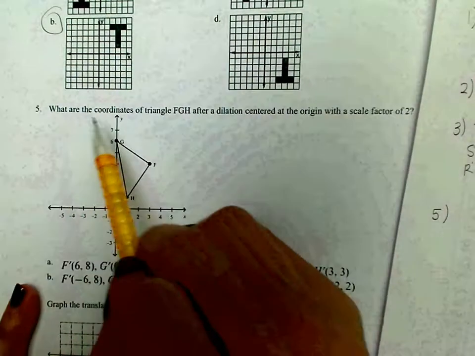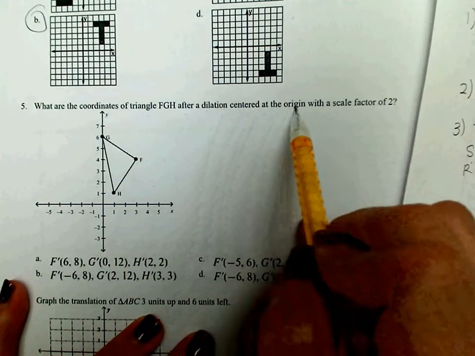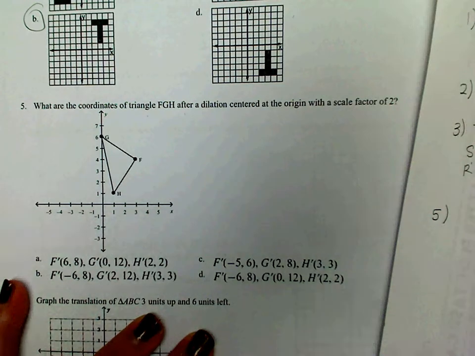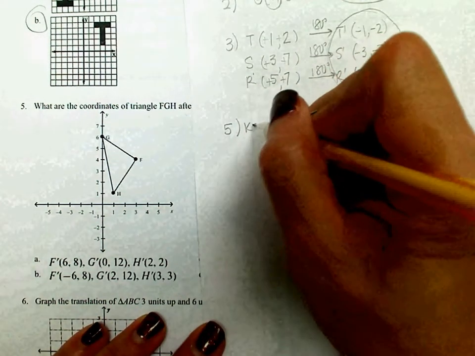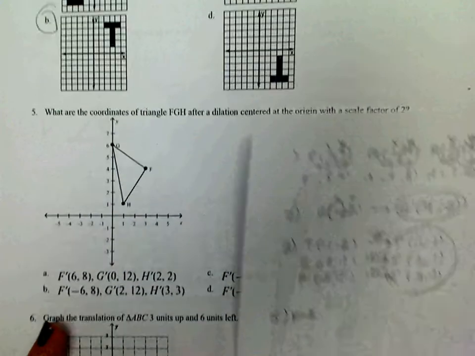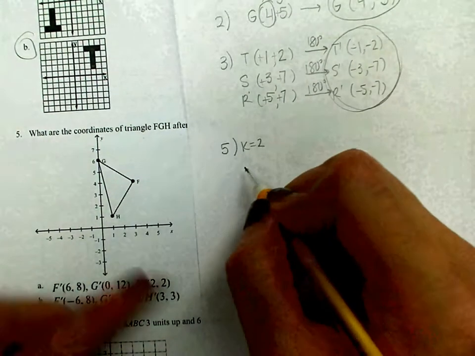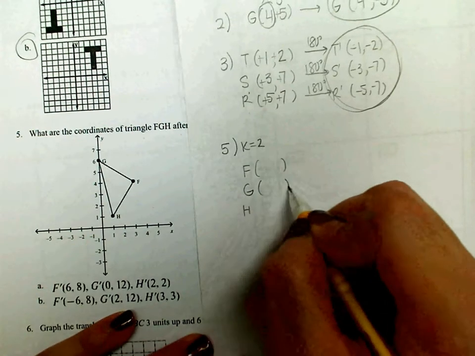What are the coordinates of triangle FGH, so this is your pre-image, after a dilation centered at the origin with a scale factor of 2? Okay, so scale factor of 2. Alright, so we're going to multiply everything by that, which means instead of confusing myself by looking at that too early, let me write the coordinates. So I have an F, I have a G, and I have an H. Okay, so let me go ahead and write those coordinates.